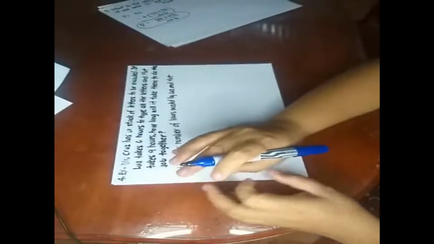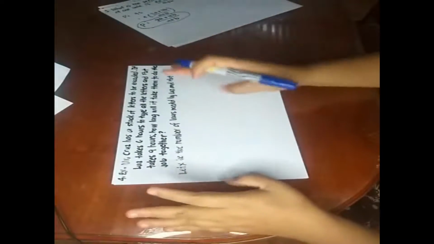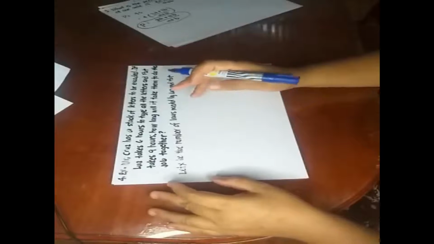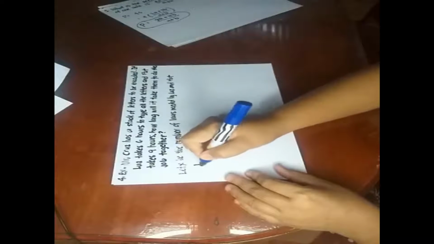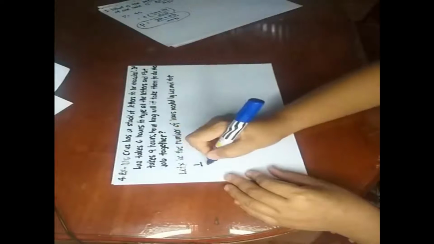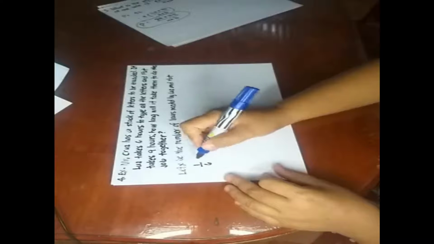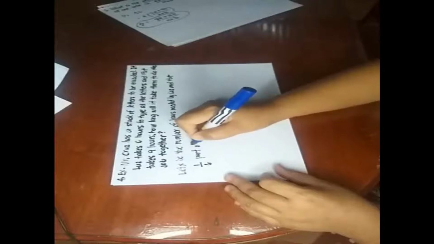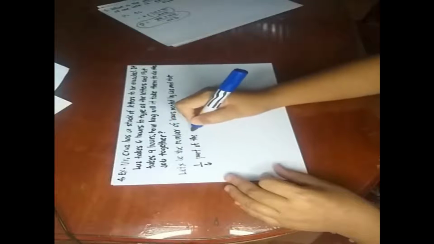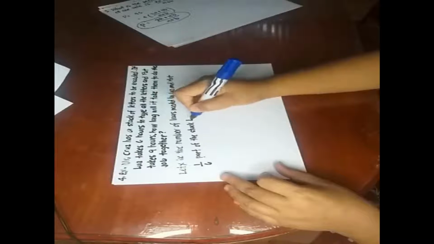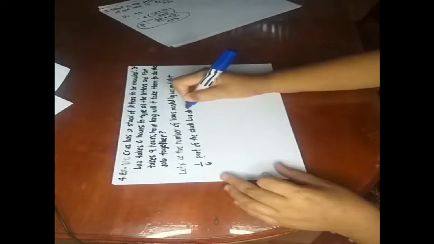So, since it is a whole job, you have to represent the part of the job Luz can do in 1 hour. So, one job, Luz can do it in 6 hours. So, 1/6. This is the part of the stack Luz does in 1 hour.